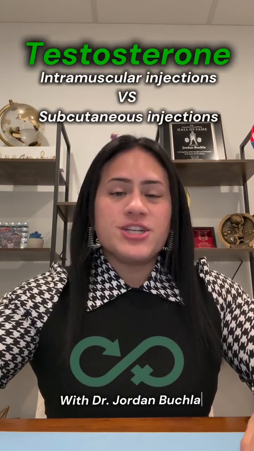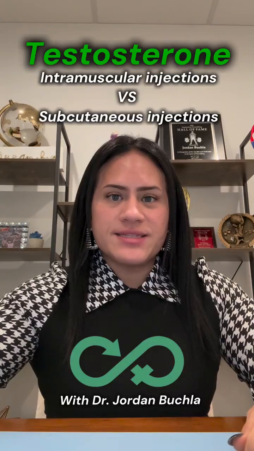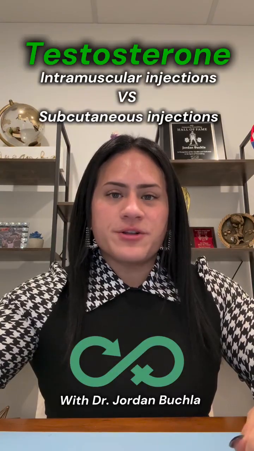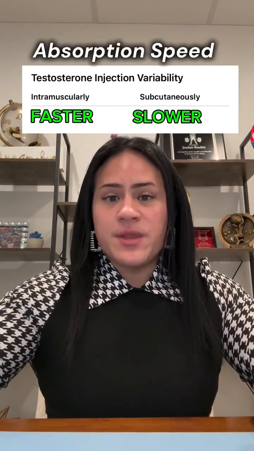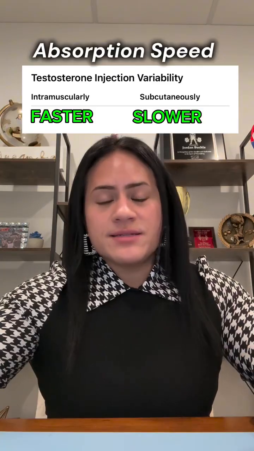Just wanted to take a quick second to discuss the differences between injecting testosterone subcutaneously as well as intramuscularly. Now, the pros and cons, let's go through it. The absorption speed for IM is faster. The absorption speed for subcutaneous is slower. This just means that the subcutaneous route can have a steadier release of your testosterone.